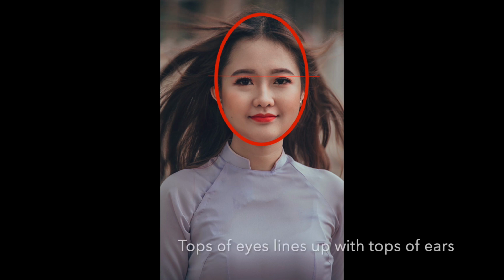This example shows us that the tops of her eyes line up with the tops of her ears in a horizontal fashion. Similarly, the simple horizontal line shows us that the bottom of the nose lines up perfectly with the bottom of her earlobes. Isn't human anatomy amazing? Using and remembering these tips will help you level up your portrait painting skills in no time.